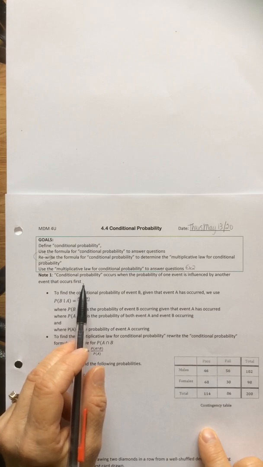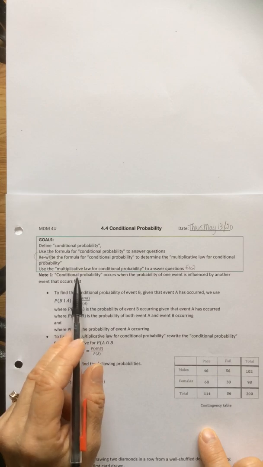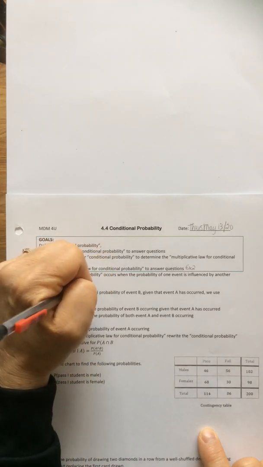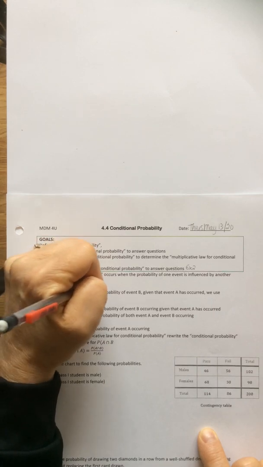If I eat one of the chocolate chip cookies, the probability of me selecting a second chocolate chip cookie is directly influenced by the fact that one has already been eaten. Okay, that's conditional probability.